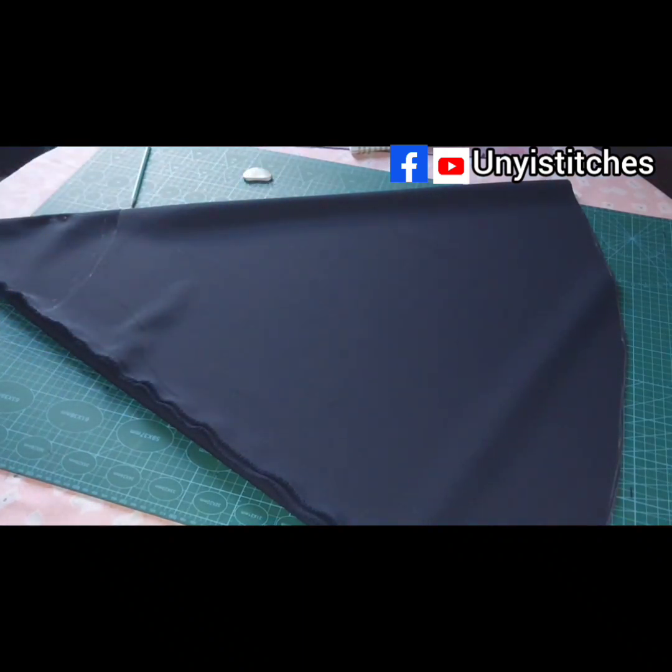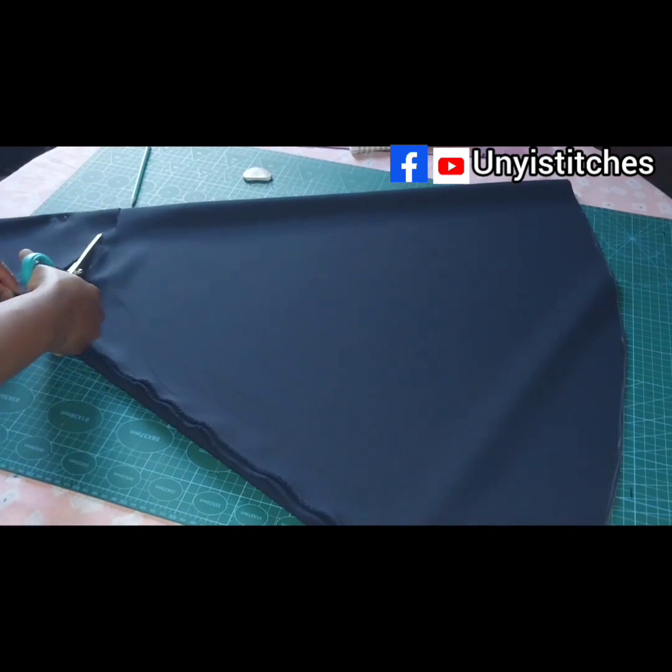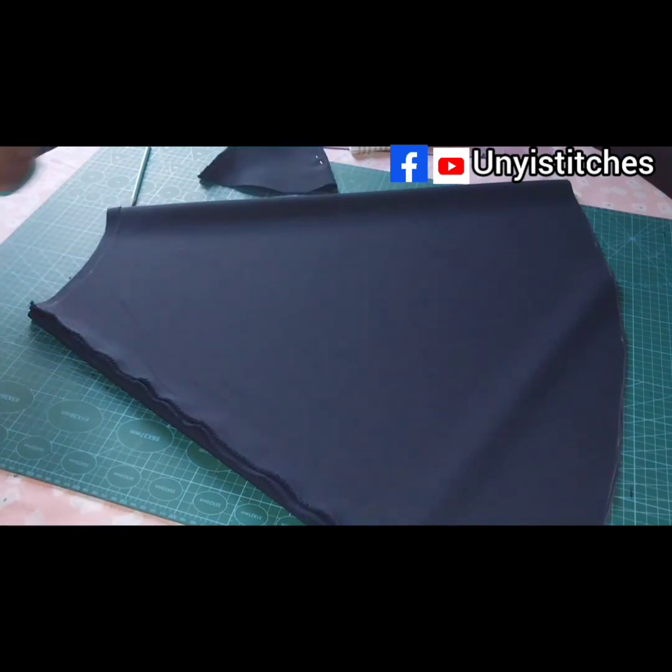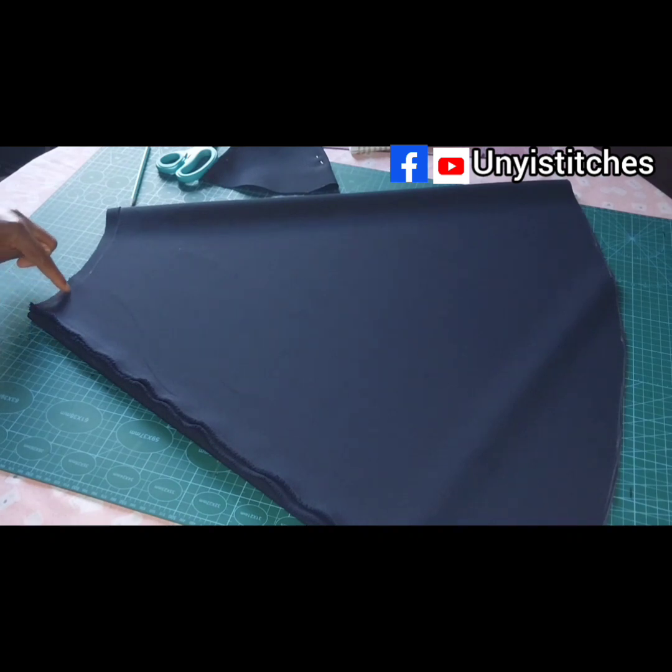So I will then cut. So when I'm joining it, I will actually join at the main point.